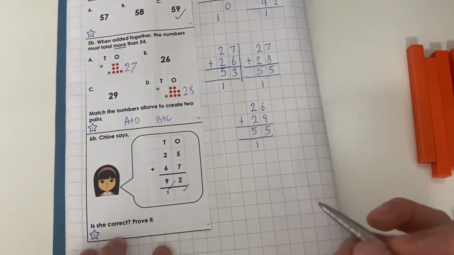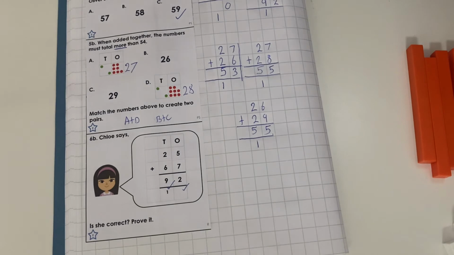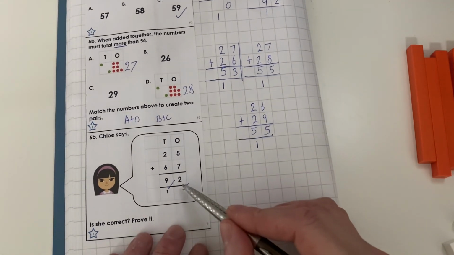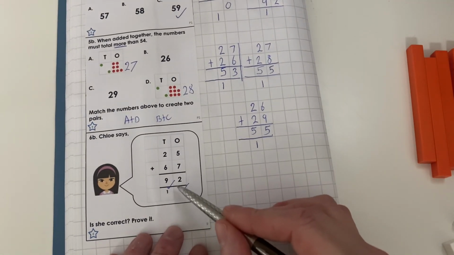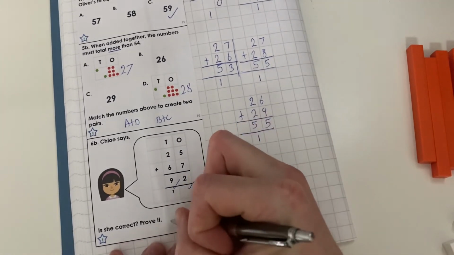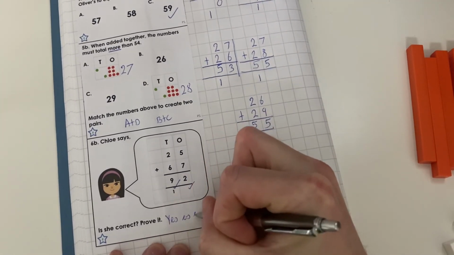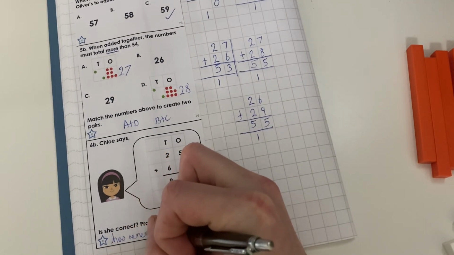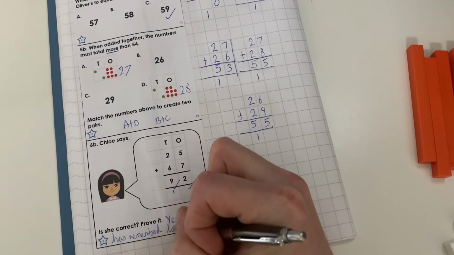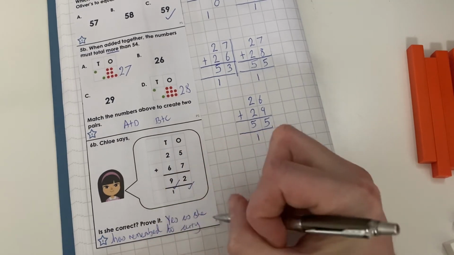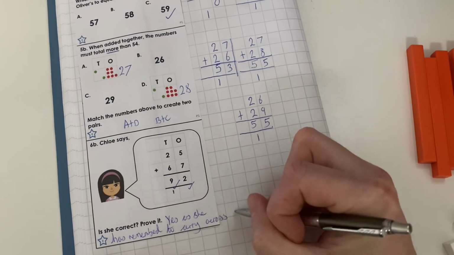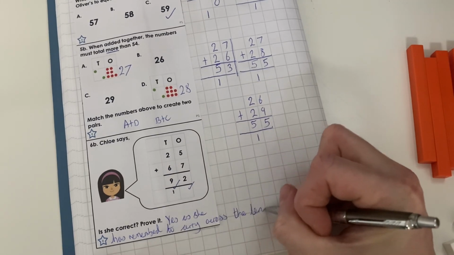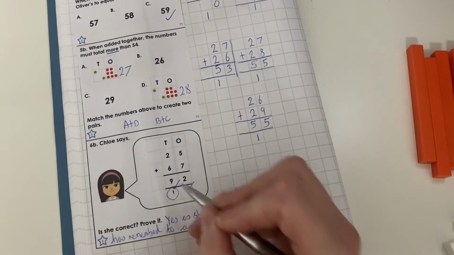Is she correct? Prove it. Now, this one's going to be a bit tricky to write to prove it. But to do this, we're going to say that she's remembered to carry the 1 into the tens. Yes, as she has remembered to carry across the tens, which is this part here, and I've circled it on there.